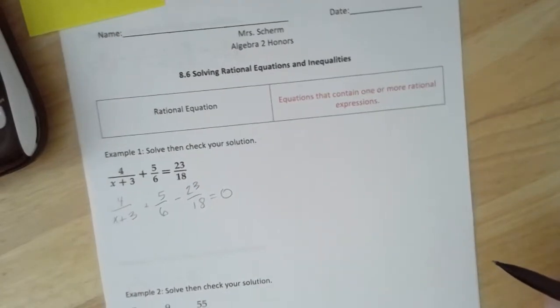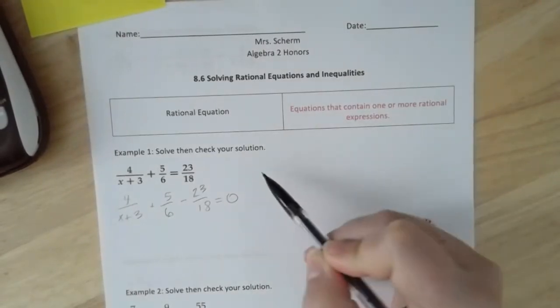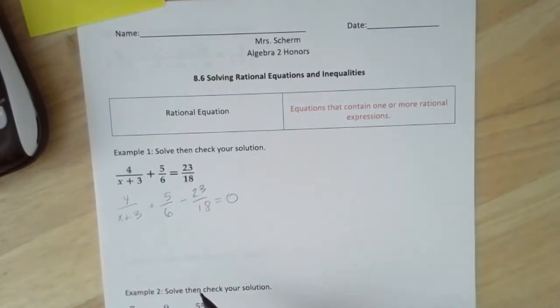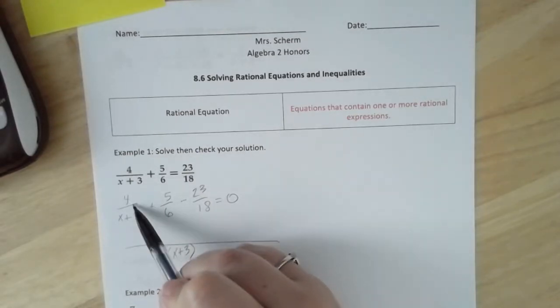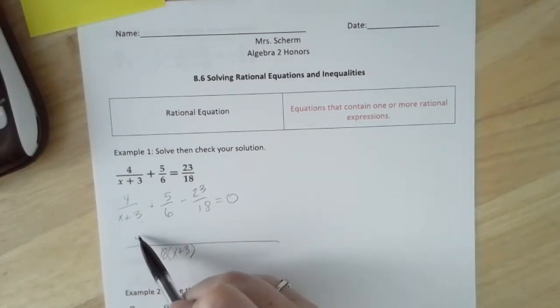Big important thing, you have to get a common denominator. The common denominator with these three different things is going to be 18 times x plus 3. Now we need to figure out what we have to multiply everything by to get there. This is already x plus 3. You have to multiply the 4 by 18.